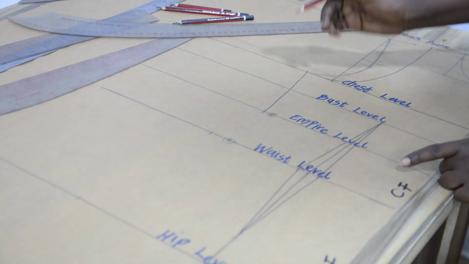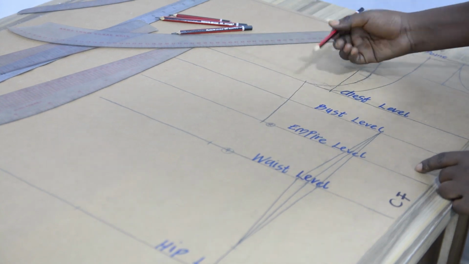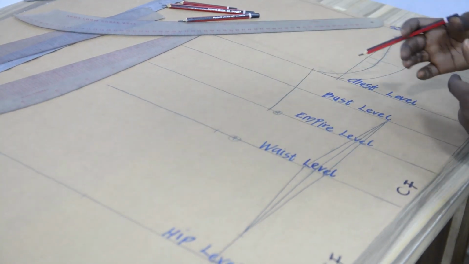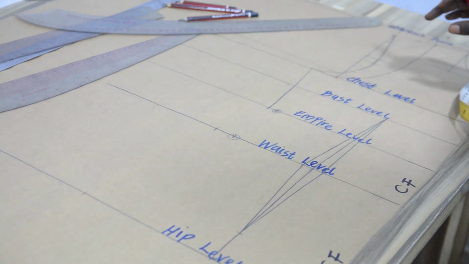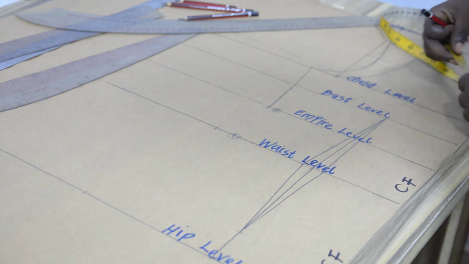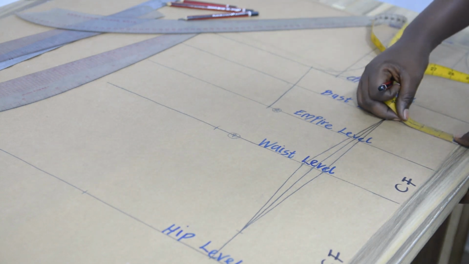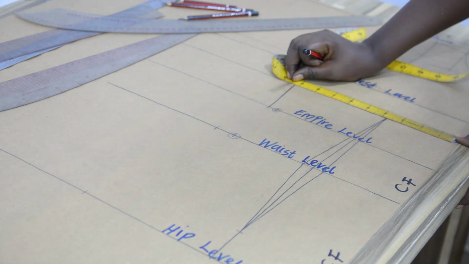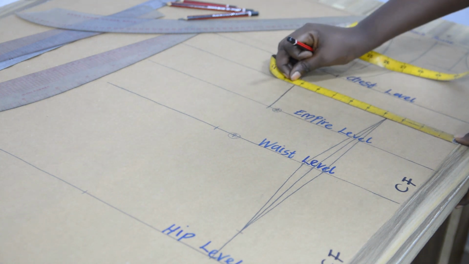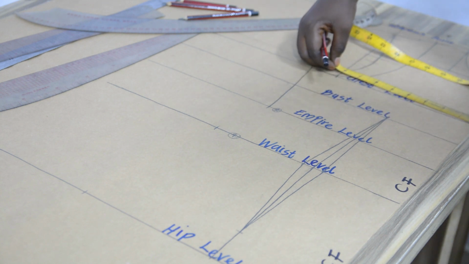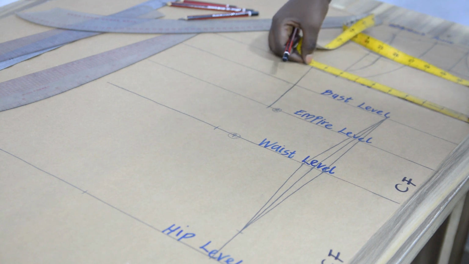If you connect from the chest level to the empire level, or you connect from the chest level to the waist level, the bust area will be tight for the wearer if the person is very busty but not robust. So what you need to do is to confirm the measurement you have on the bust level. So here I have 9.25, okay, but the real measurement which I inserted on the chest level is 9.625.